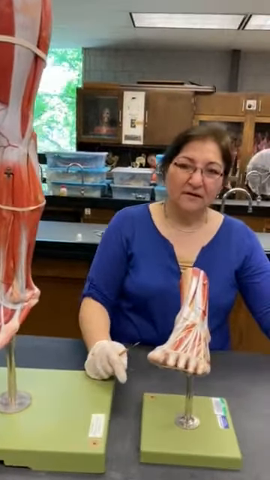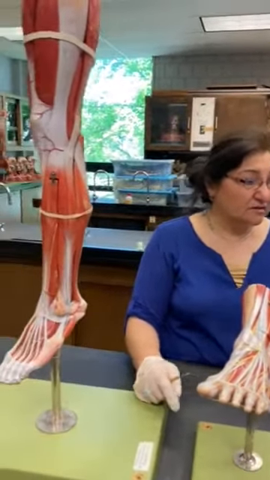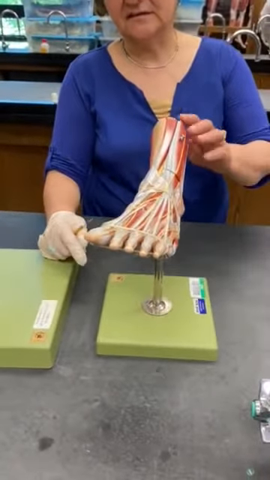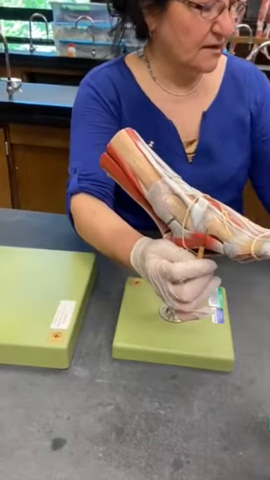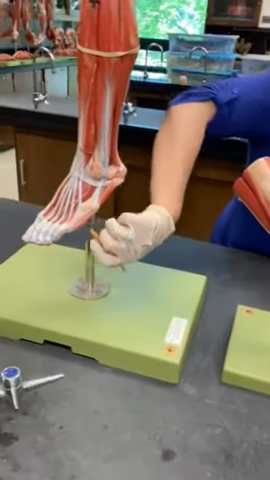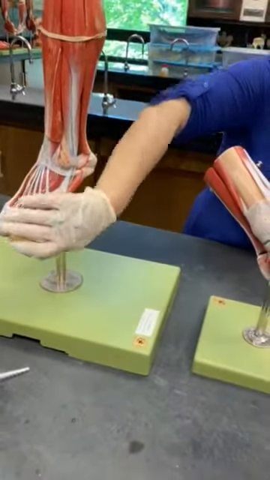This time we're talking about the flexor hallucis brevis. How do you find this muscle? I show you in the leg model, okay.